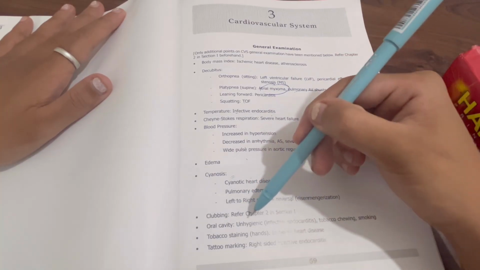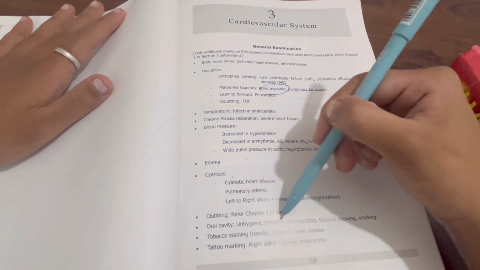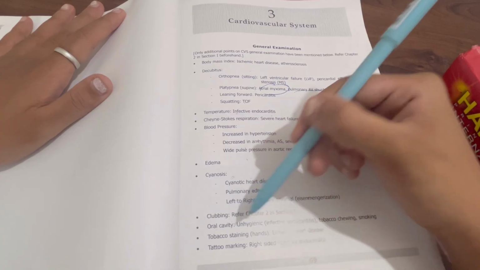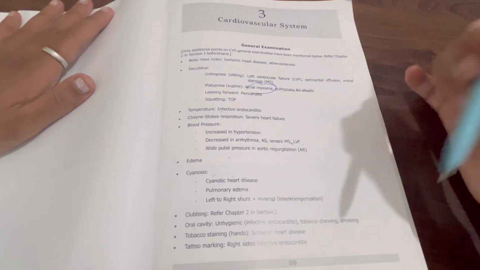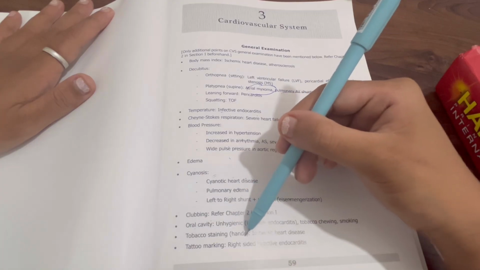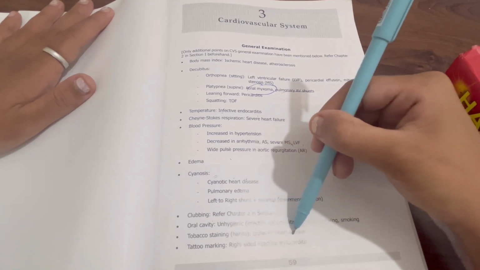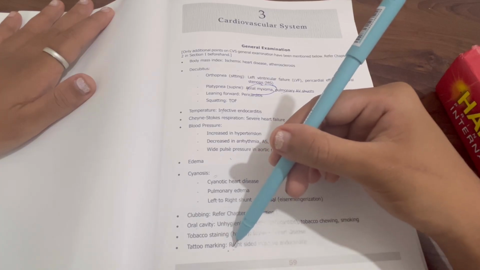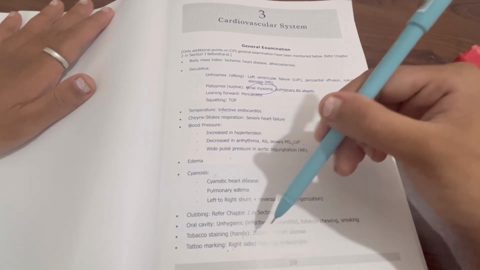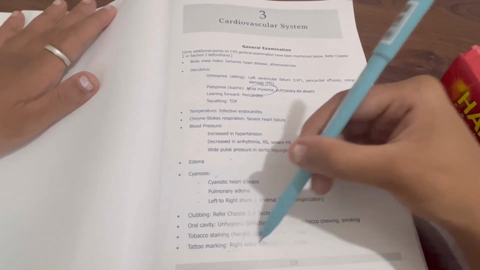Oral cavity, unhygienic. In case of infective endocarditis, the oral cavity will be unhygienic. Look for tobacco chewing, smoking, tobacco staining of hands. They'll be having ischemic heart disease. If there's any tattoo mark, there's risk of right-sided infective endocarditis, right-sided.